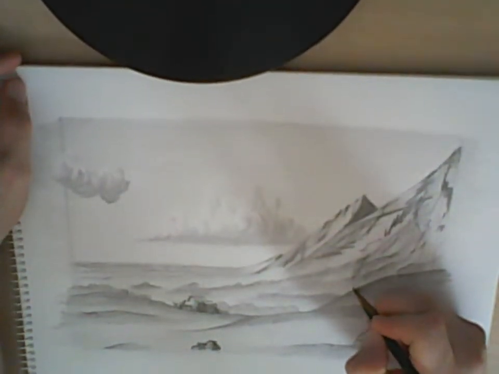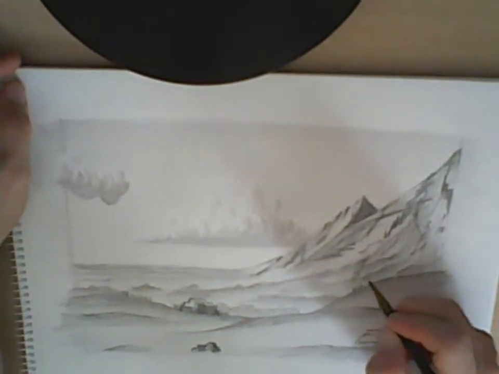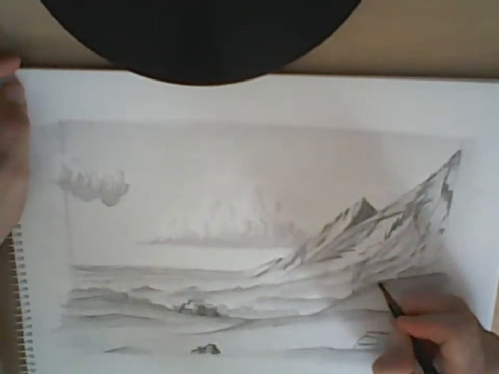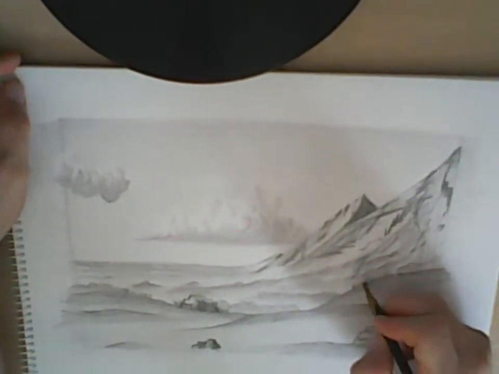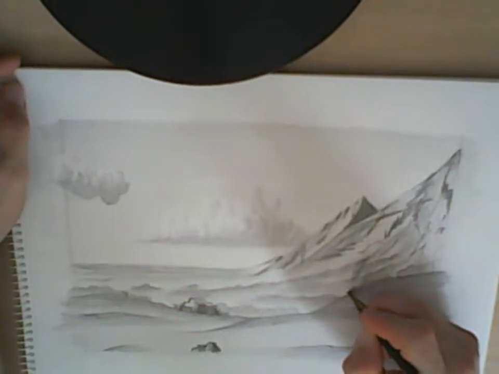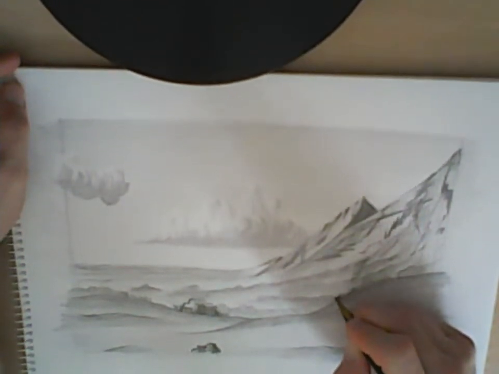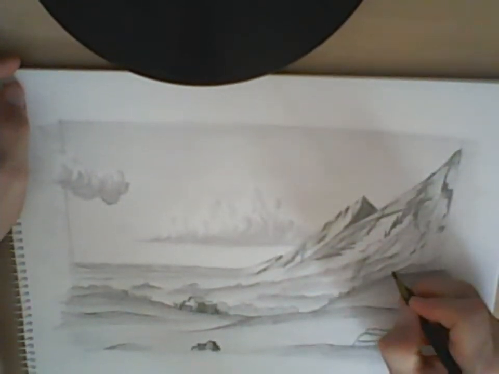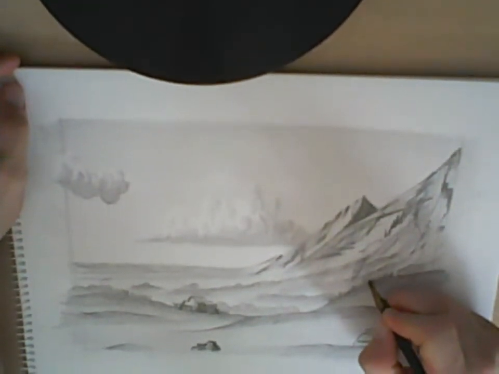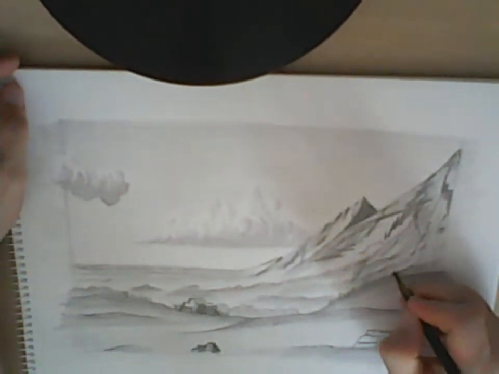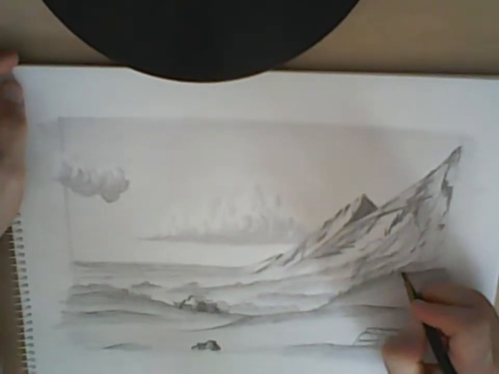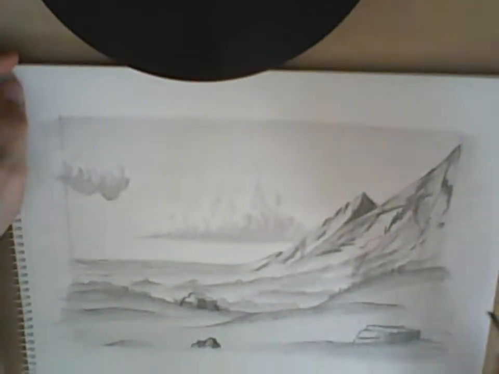The brain's going to add the missing grass and say that it's all a meadow. You don't always have to draw everything. The brain mostly recognizes indications and then adds the rest.